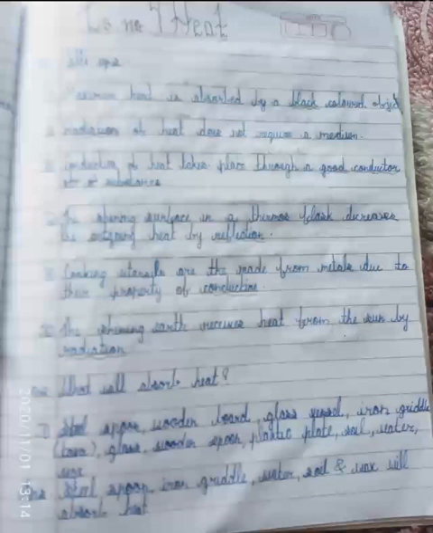Next we come to lesson number 9, that is heat. Fill in the blanks. First one, maximum heat is absorbed by a dash colored object. The answer is black. Maximum heat is always absorbed by a black colored object, since black color absorbs more heat.